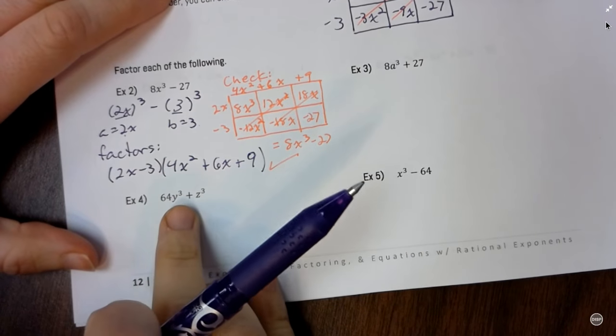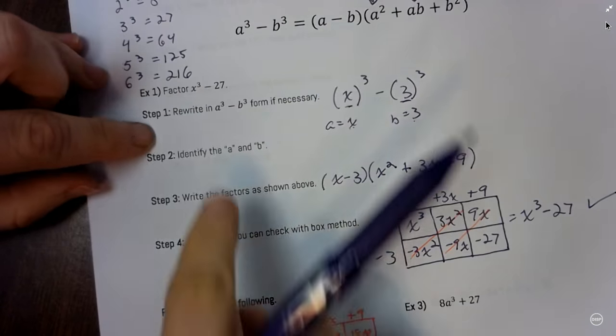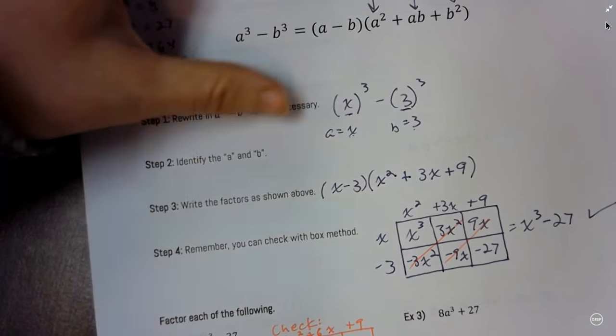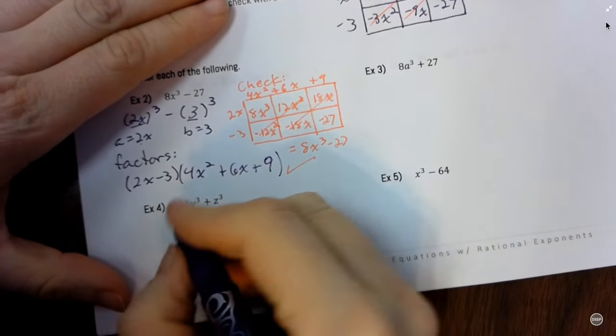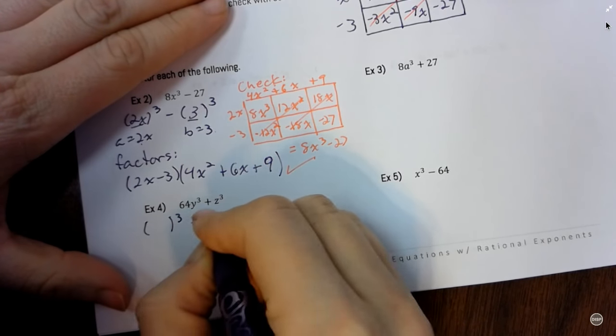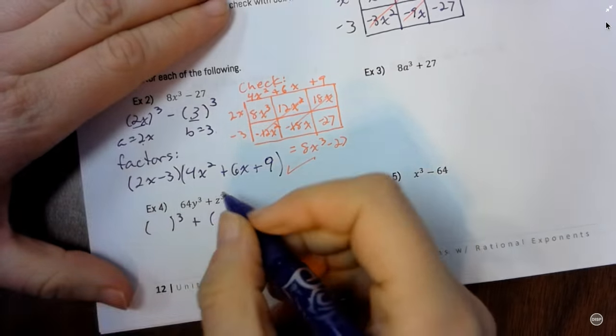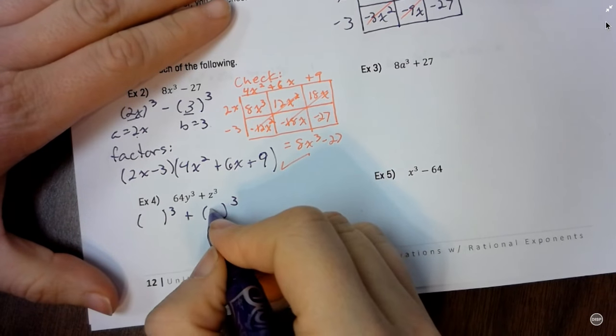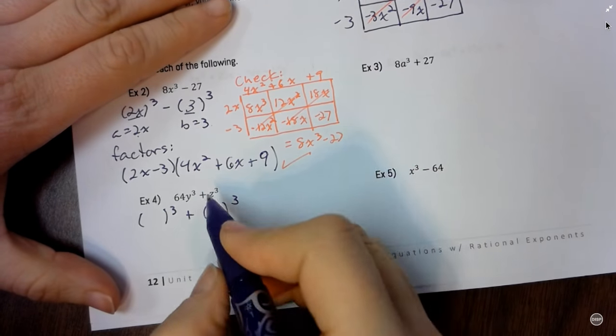So 64y to the third plus z to the third. So we still want to rewrite it in this form except with a plus. So I want to rewrite it as something to the third power plus something to the third power. So let's take care of what's easy. Well, z to the third power, that's obviously a z goes in there.